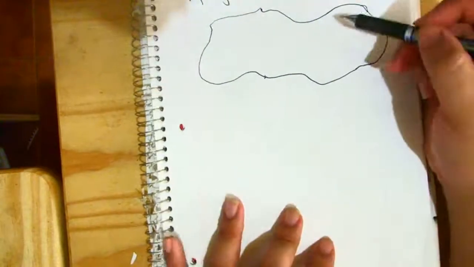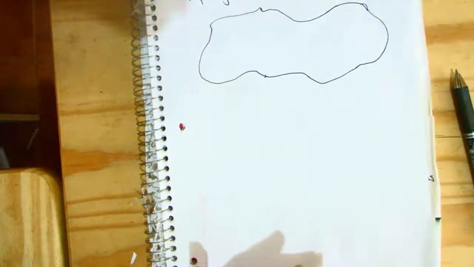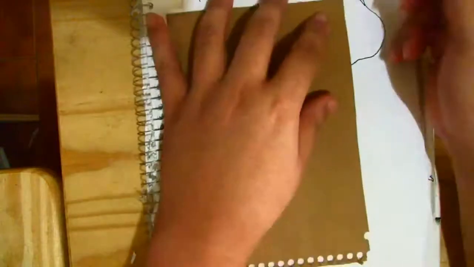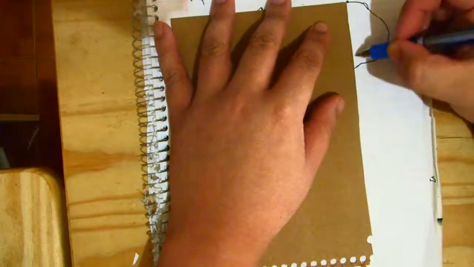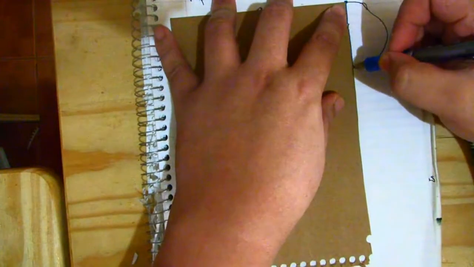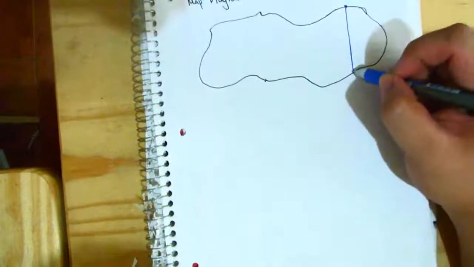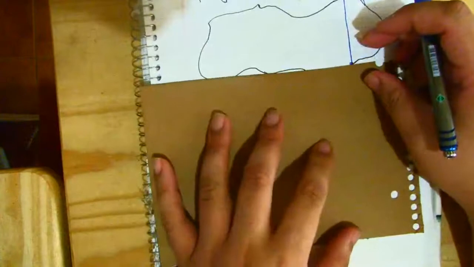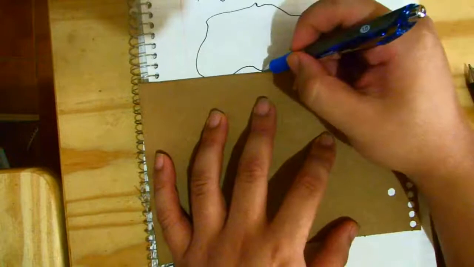The next example I'm going to cover is a map diagram of a lake. What we're going to do is measure the width of the lake, how far apart these two points are. What the person did was go straight from this point and make a perpendicular line on the map.